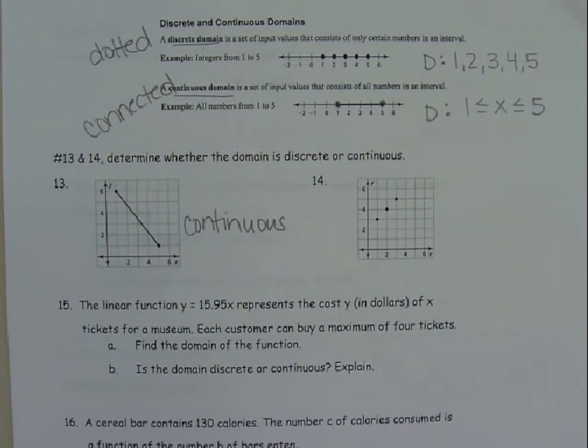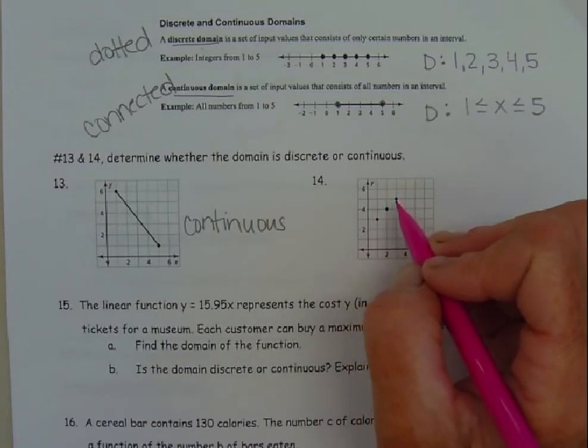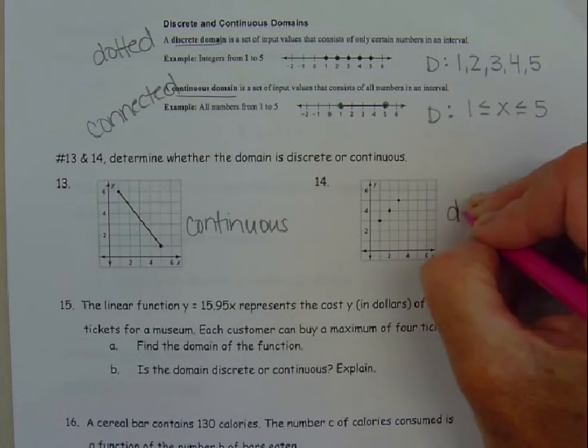On my second graph, it is a bunch of dots that are not connected because it's dotted. This will be discrete.